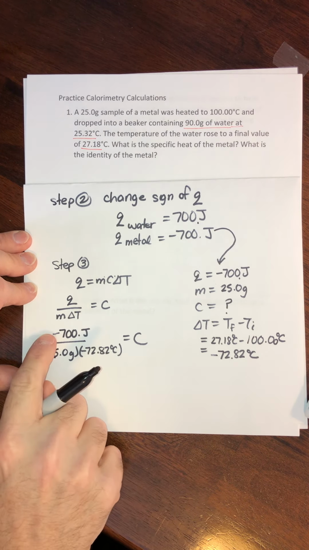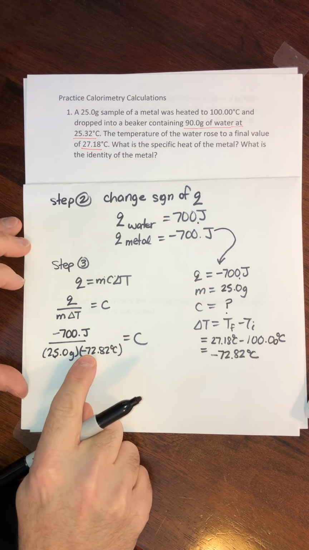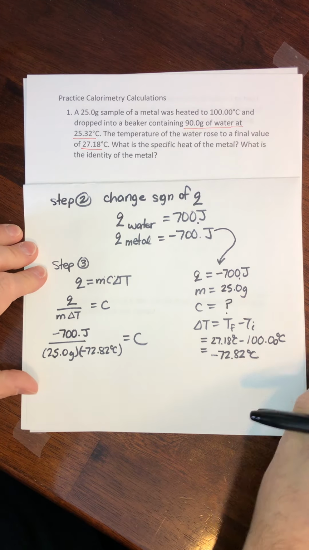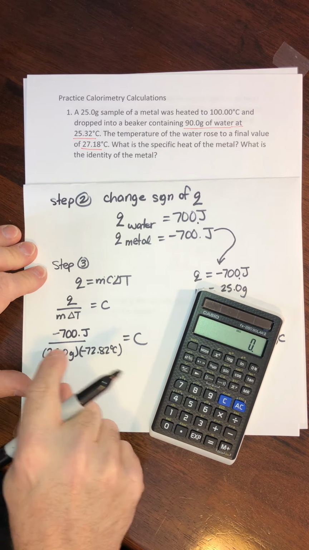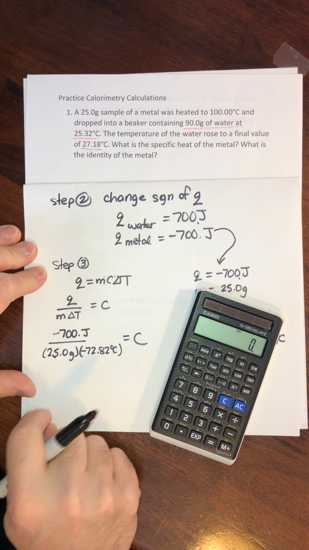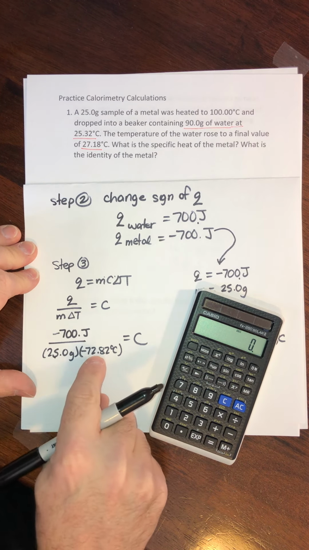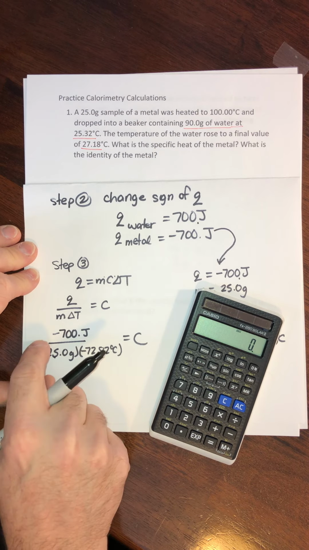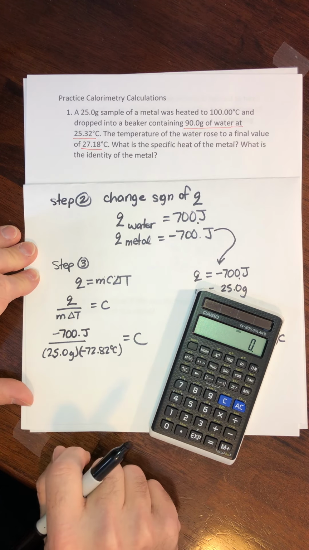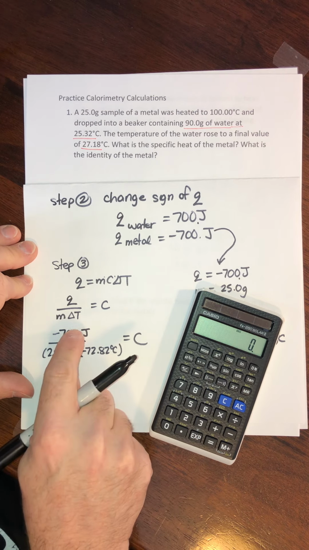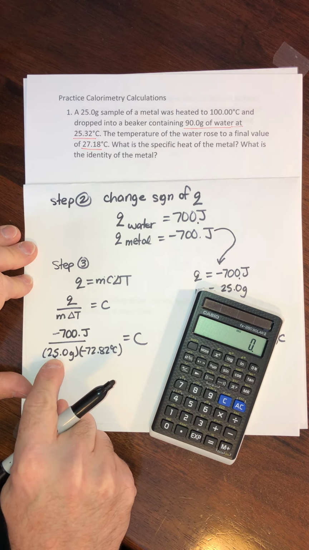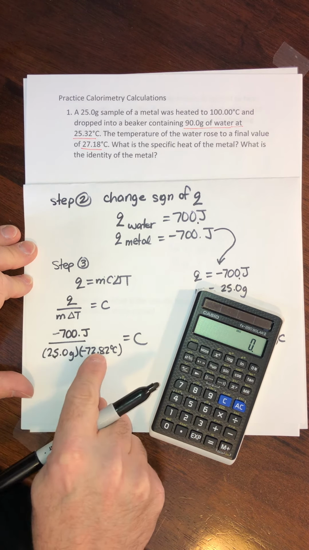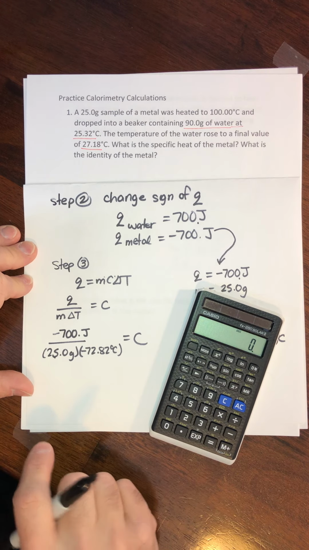Now, if you look at it, you got a negative in the numerator and a negative in the denominator, so they will cancel out. That's perfect. And you are dividing by two different things, right? So it's 700 divided by 25 times your 72. You're either going to have to use brackets in your calculator, or this 700 is being divided by the 25, but it's also being divided by the 72. So you could divide twice, right?